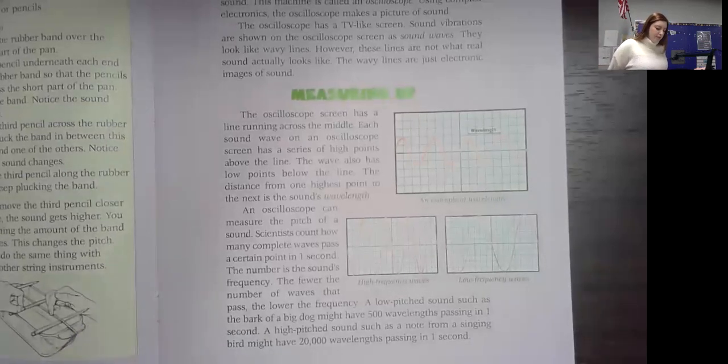Measuring up. The oscilloscope screen has a line running across the middle. Each sound wave on an oscilloscope screen has a series of high points above the line. The wave also has low points below the line. The distance from one highest point to the next is the sound's wavelength.